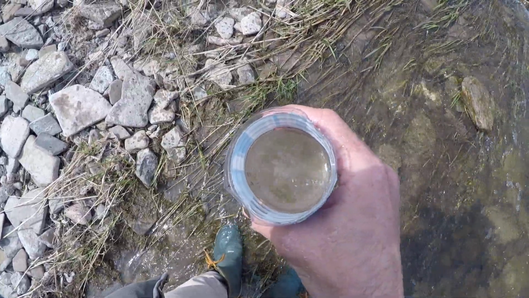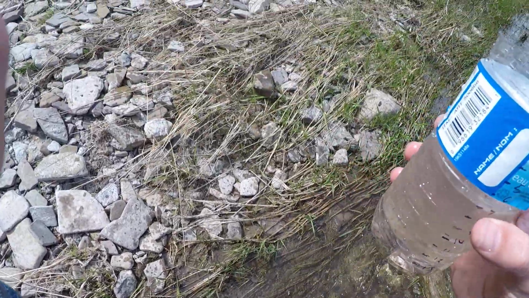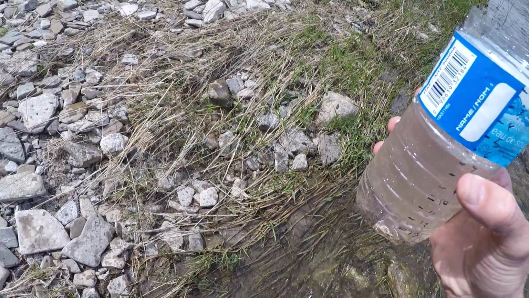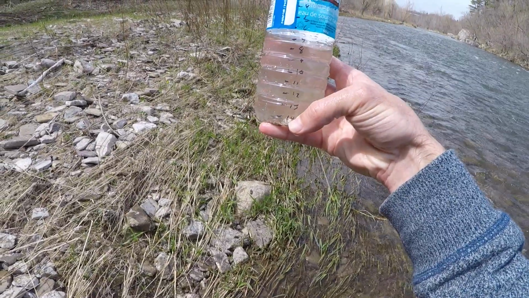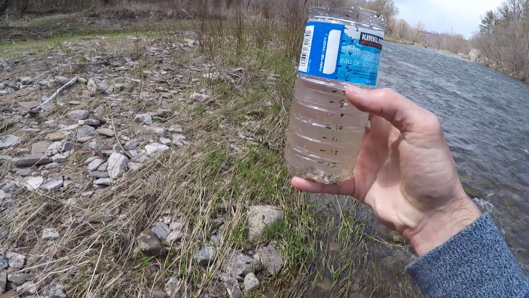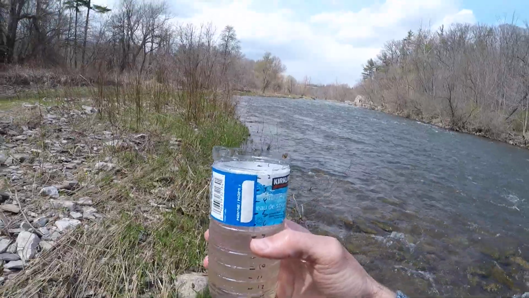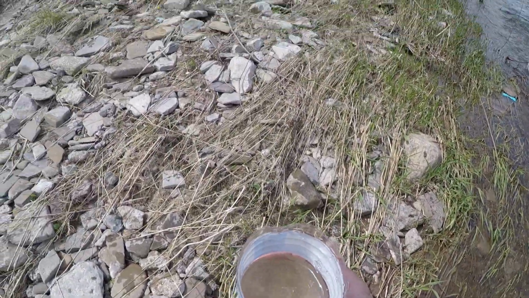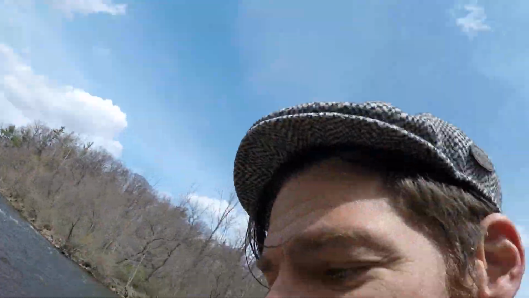Pour a little out. I can see it. You can probably see it too. So there, I'll take my measurement. I did it backwards, so you want to start your measurement as 1, 2, 3, 4. But either way, 14, 7 is halfway, so it's 7 centimeters. I can start to see the bottom, and that will be our measurement for turbidity.